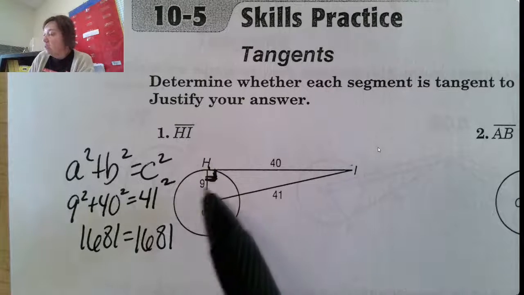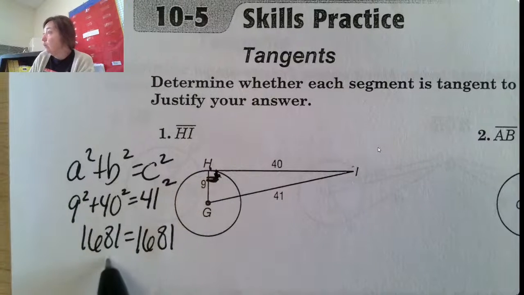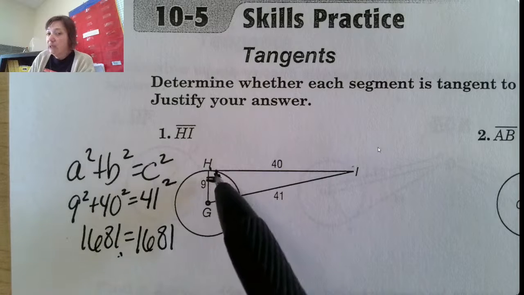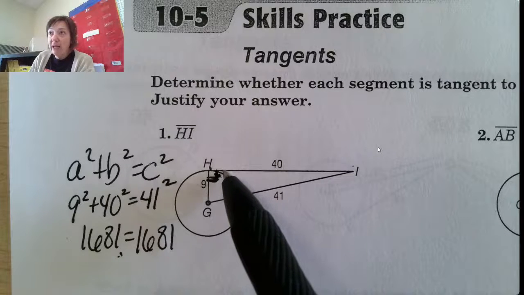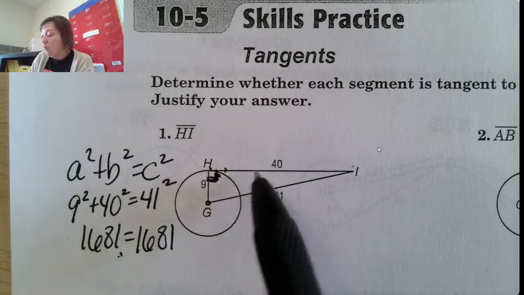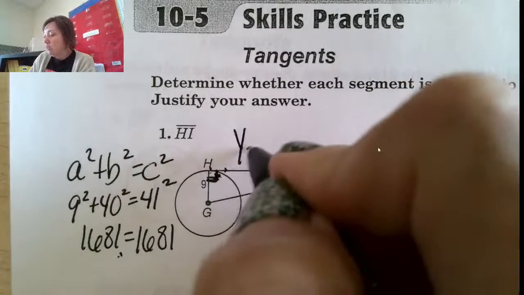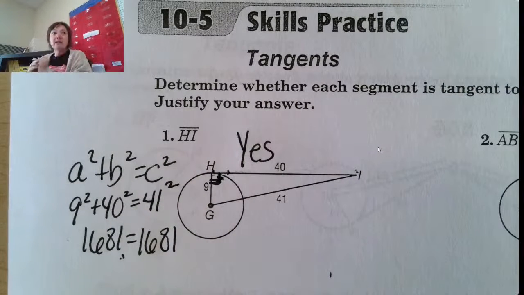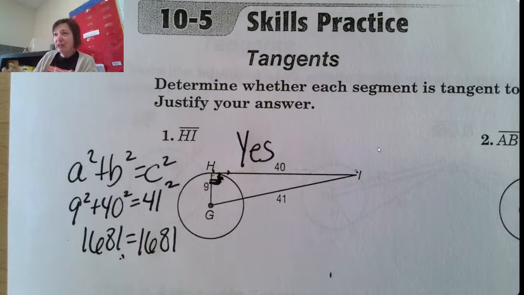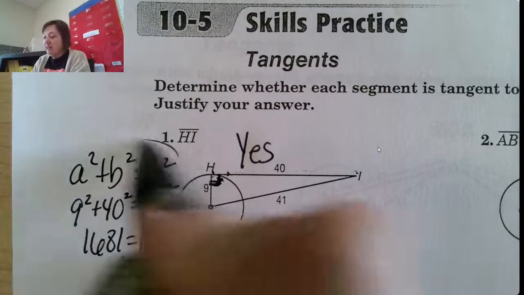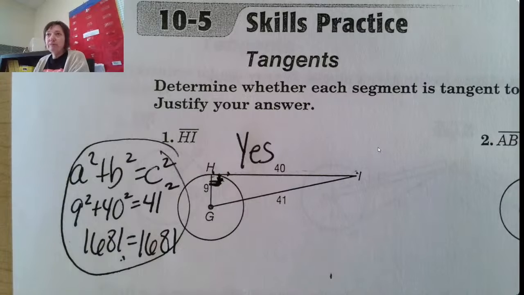So if that is a right triangle, yes, those are congruent sometimes. If that is a right triangle, then that's a right angle. If that is a right angle, that means that HI is a tangent. So our answer here would just be yes, because the question was, is it a tangent? And we're going to say, yes, it is a tangent. Our justification is this.